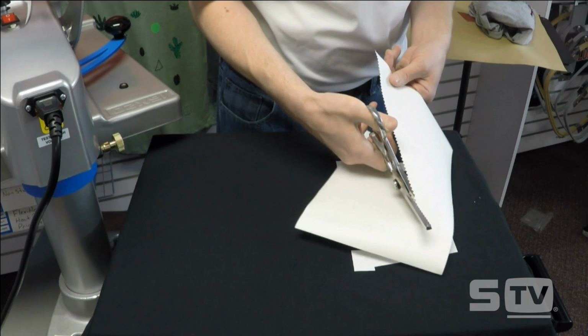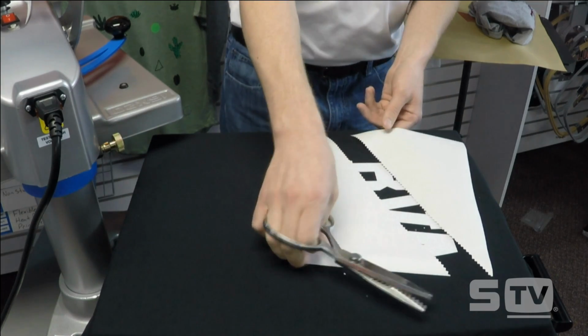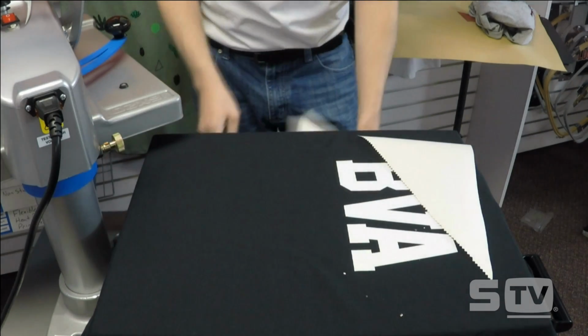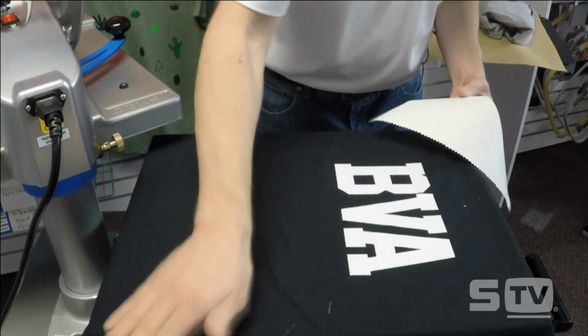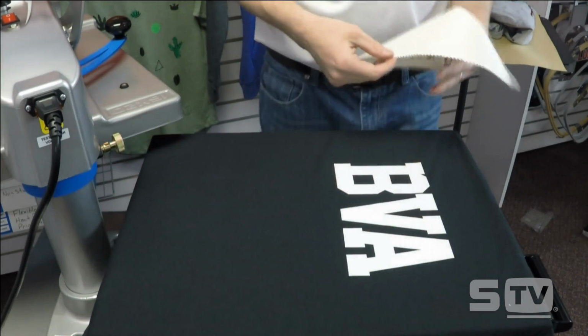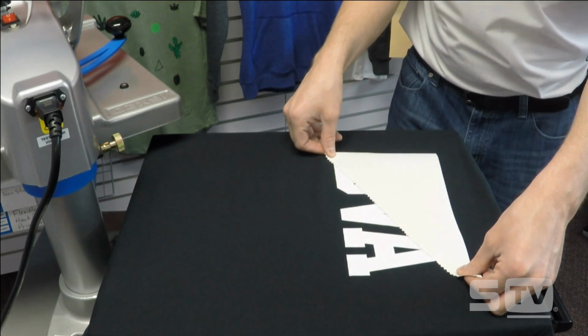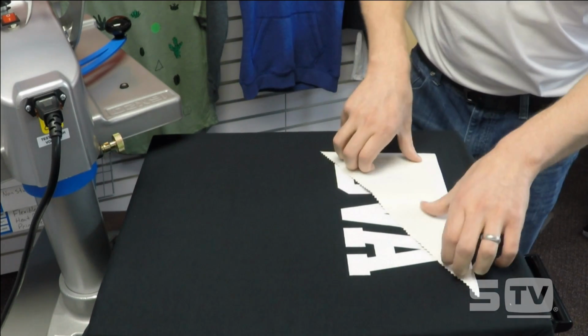Try to trim this as nicely as you can. Obviously, normal scissors would be easier, but this might be kind of cool anyway. Get rid of any of those little extra pieces that are hanging out. Now I'm going to put it corner to corner here. Make sure it's covering the design.